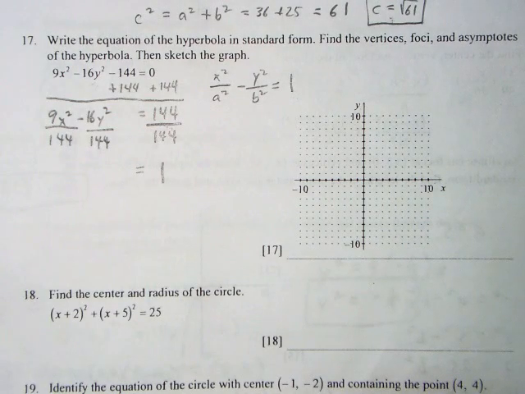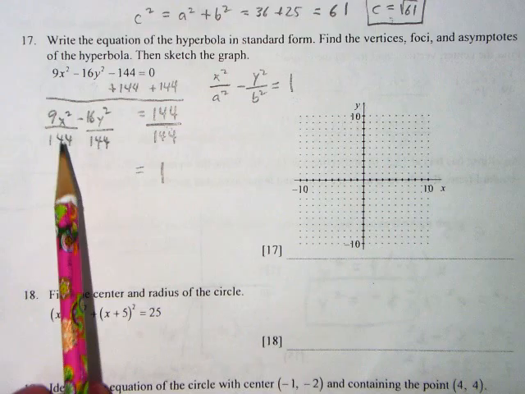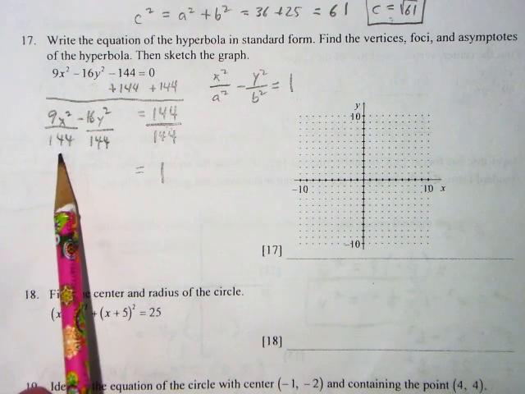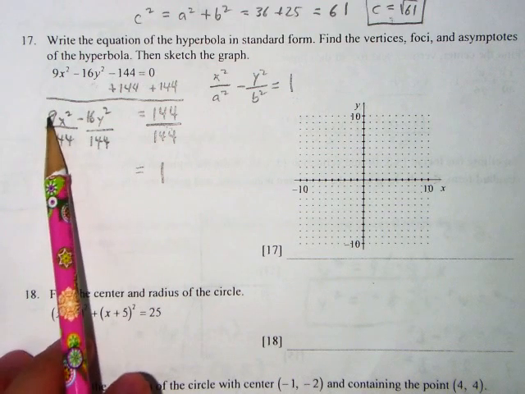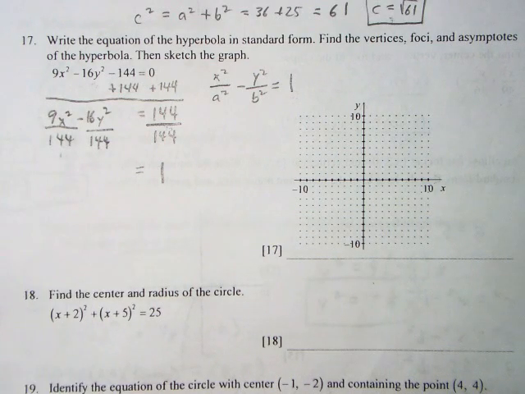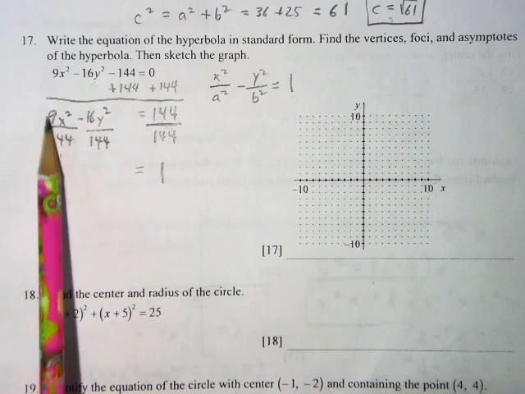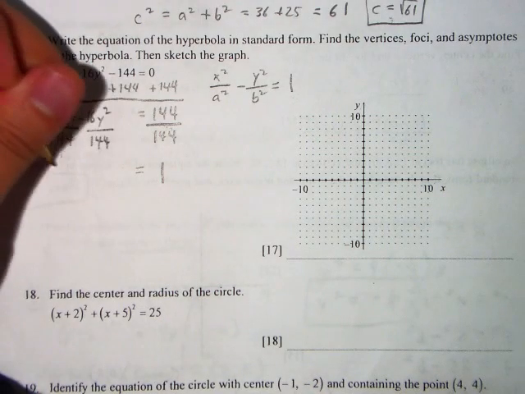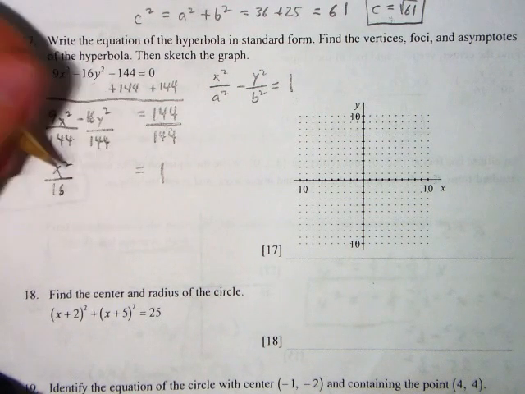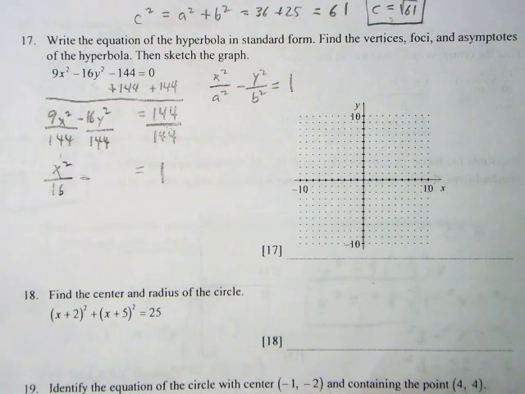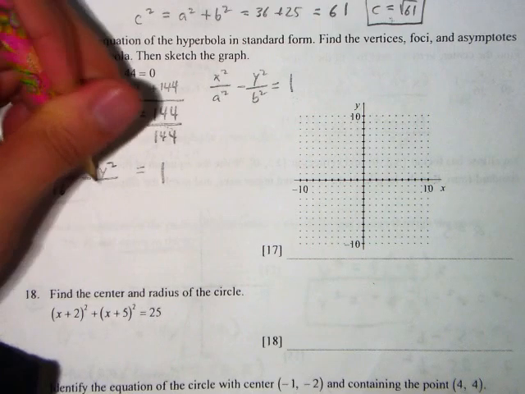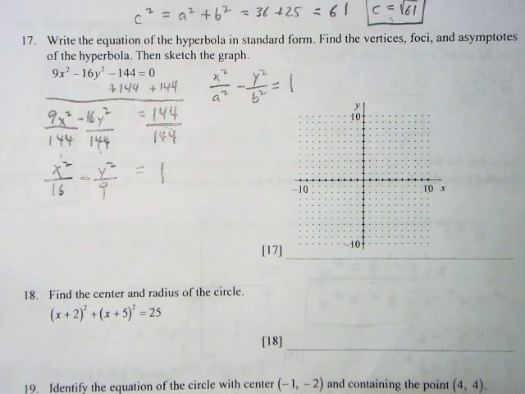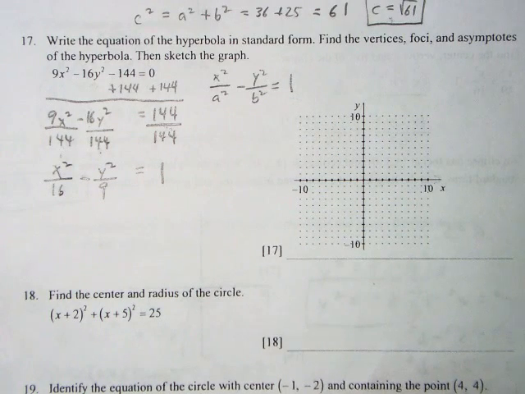Okay, so we got 1 on that side. What you'll notice is if you have these problems on the test, you're always going to have some convenient numbers here. 144 divided by 9, you better get some number that's probably going to be a square. 144 divided by 9 is 16. X squared over 16 minus, well, 144 divided by 16, that's 9. Y squared over 9. Okay, so we have x squared over 16 minus y squared over 9 equals 1.